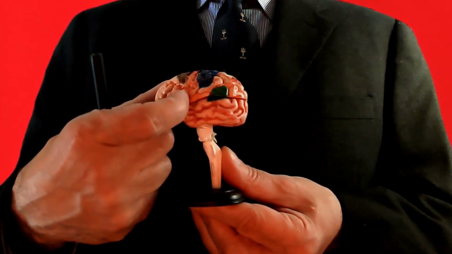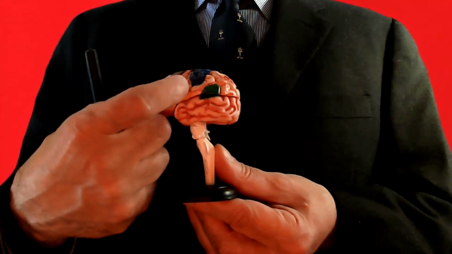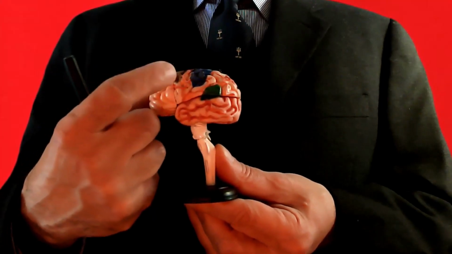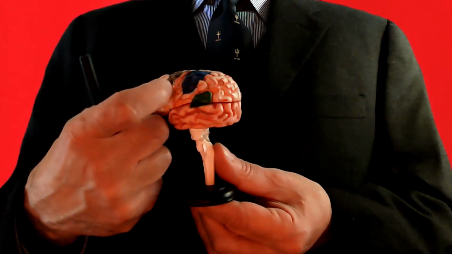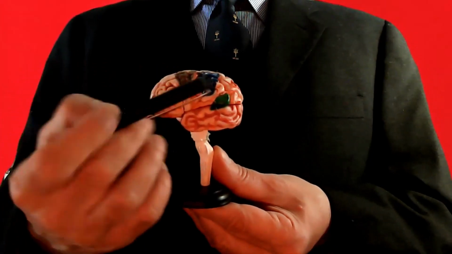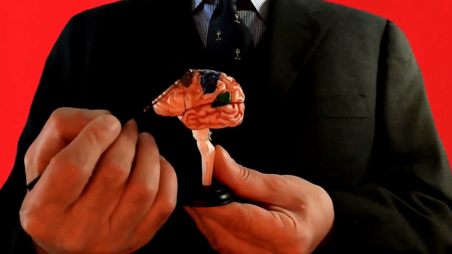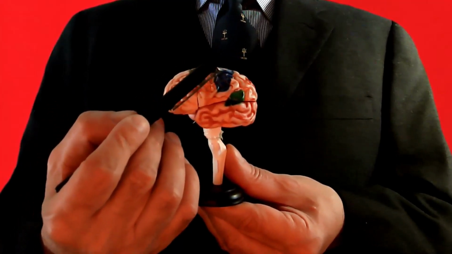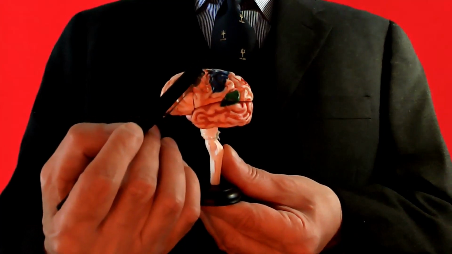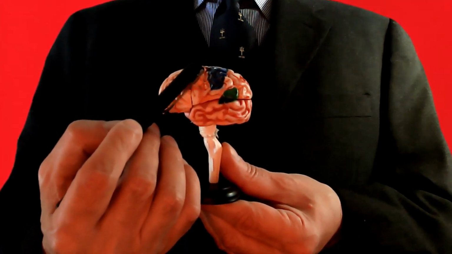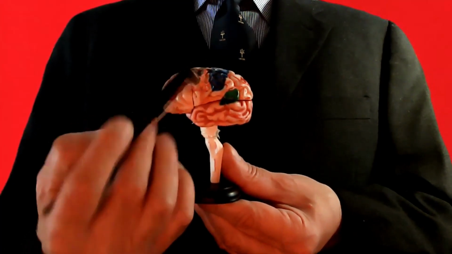This sulcus, the central sulcus, separates the frontal lobe from the parietal lobe. Very important sulcus. And in this case, the model depicts the frontal lobe with the color brown and identifies the parietal lobe with the color blue. So approximately here is where you see the central sulcus.